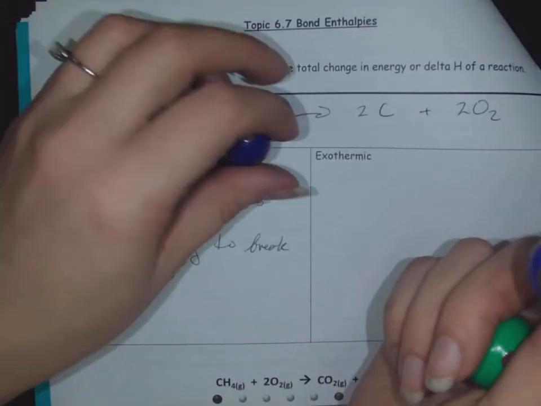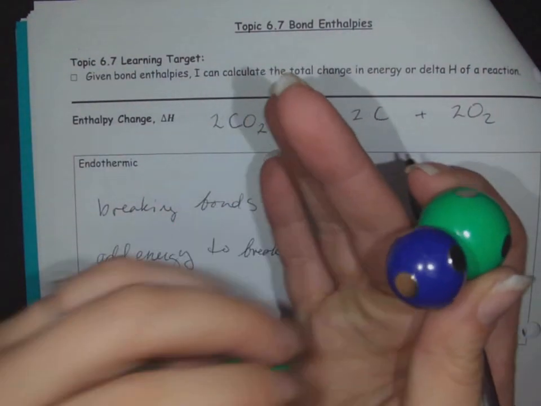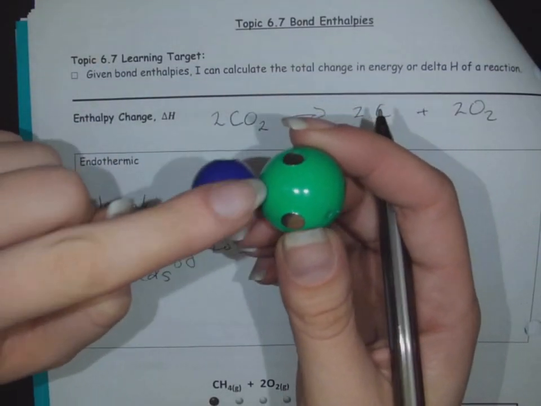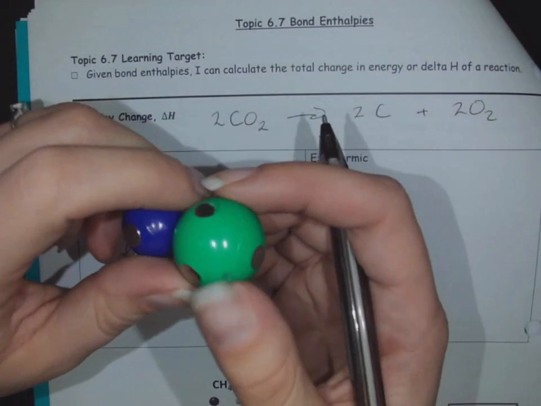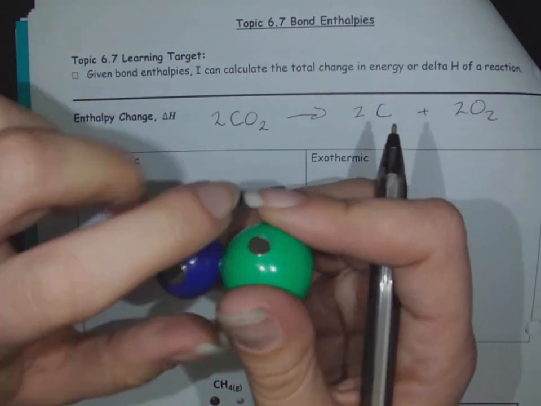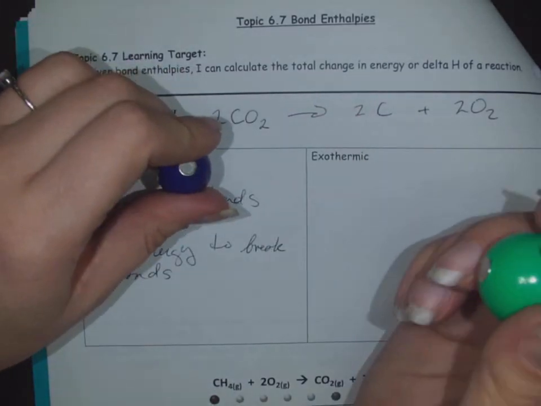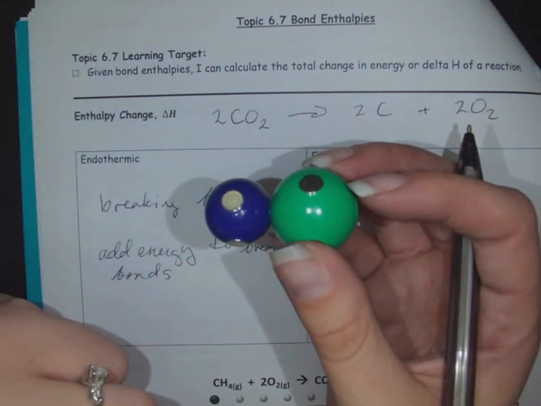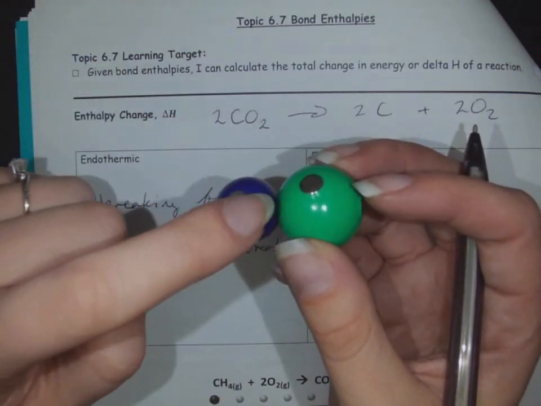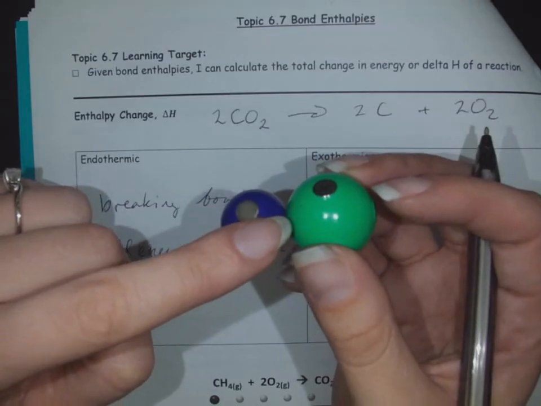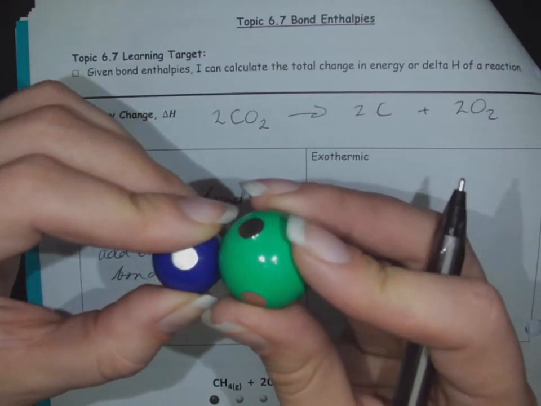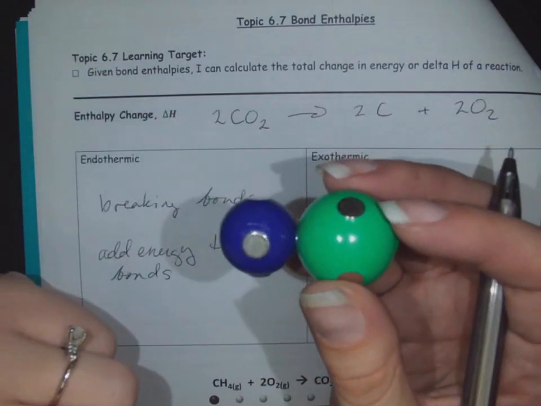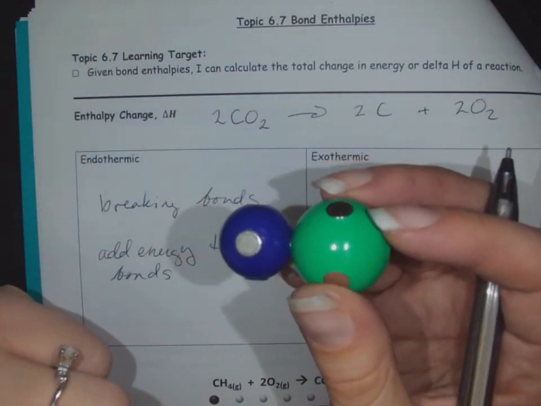So this might be a little counterintuitive to some of us, that when I want to break a chemical bond, I have to add energy. But when chemical bonds are formed, energy is released. And for this example, it did it in the form of sound. We could hear it, right? So I have to add energy, and then energy is released when they come back together.